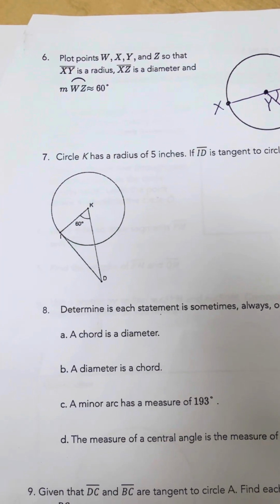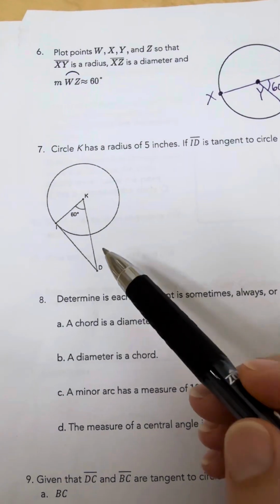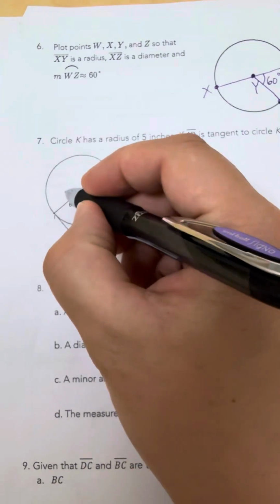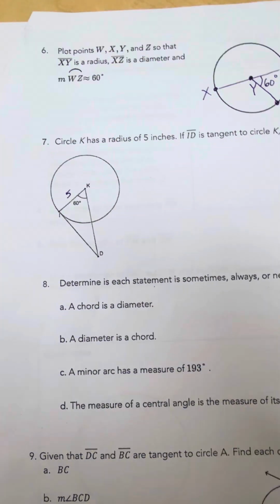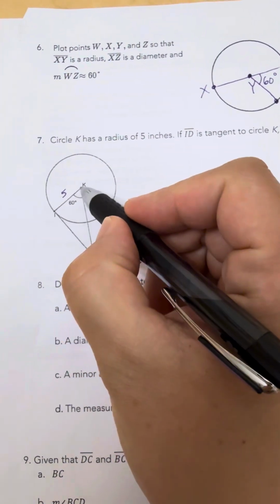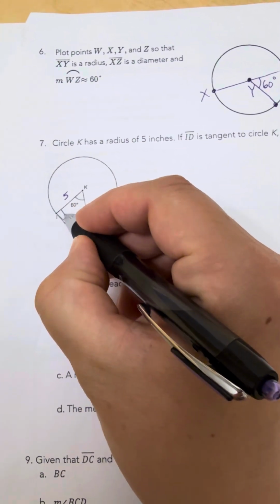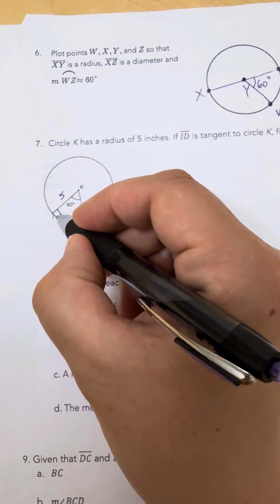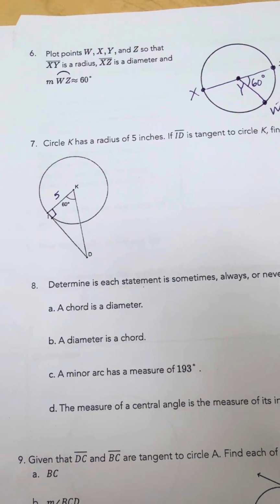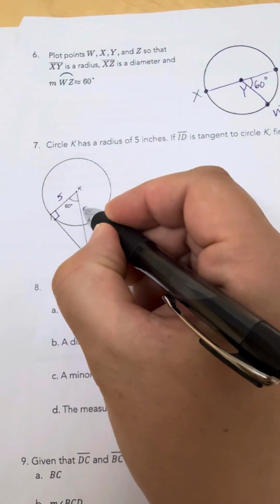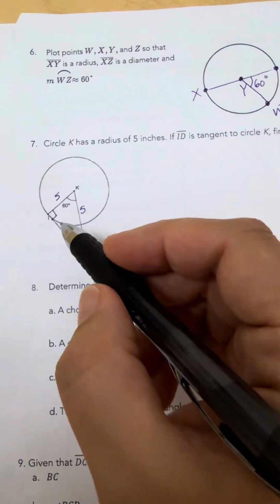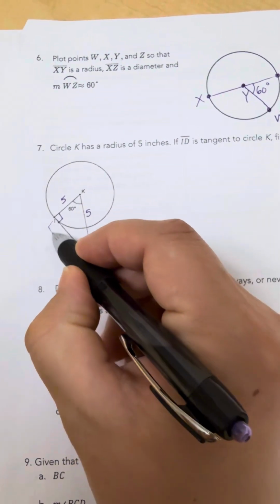Number 7 might be one of the trickier ones on this diagram because you have to look at a few things. You have to see that here we have circle K, that's the center. The radius is 5 inches. I'm actually going to label that in my diagram right now. It says ID is tangent to circle K. That means that it forms a 90-degree angle with its radius at the point of tangency at point I. That's useful because if this is a radius of 5, this is also a radius of 5. We need to find the length of ID, so we need to find this distance here.